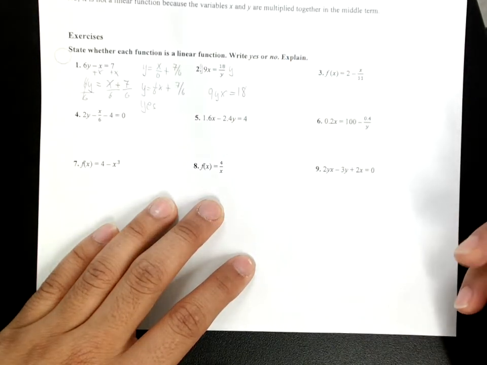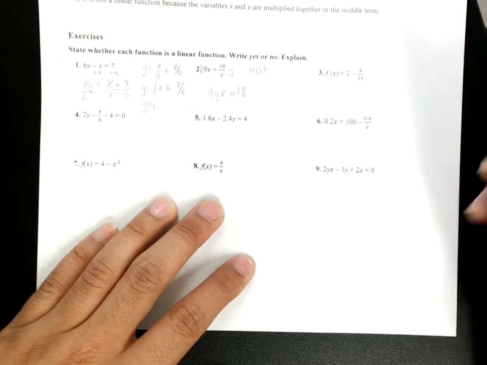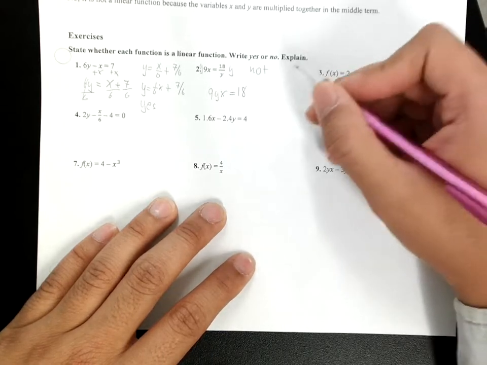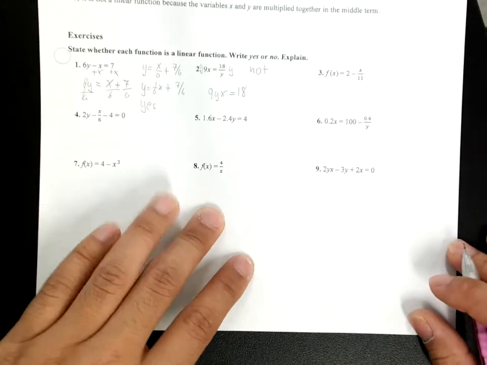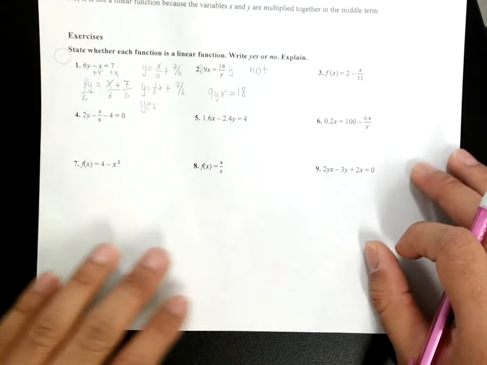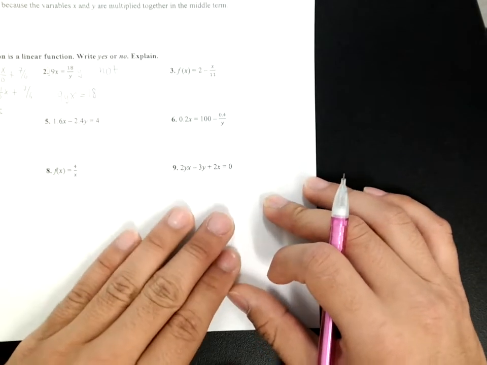If you have something like that, you know it is not a linear function. What it actually is, is a rational function or reciprocal function. Okay.